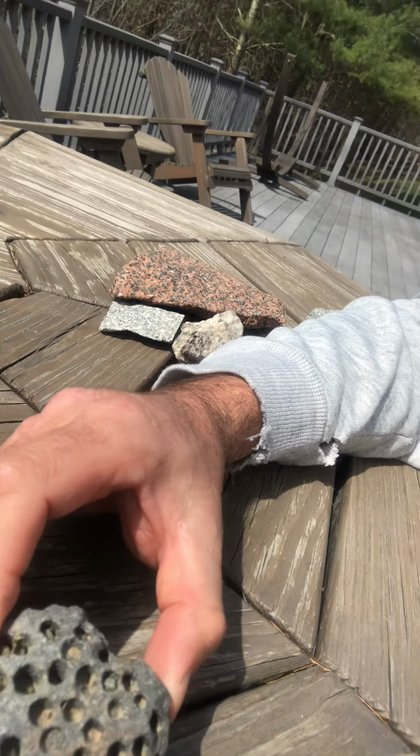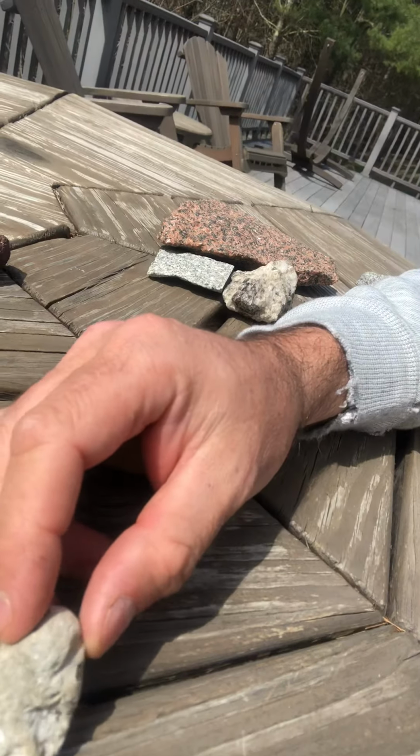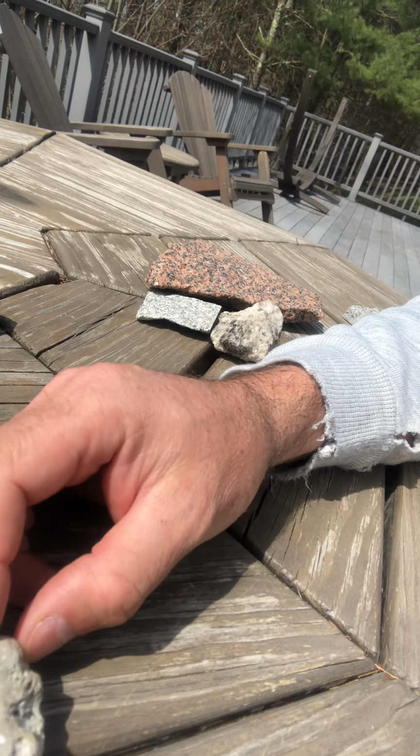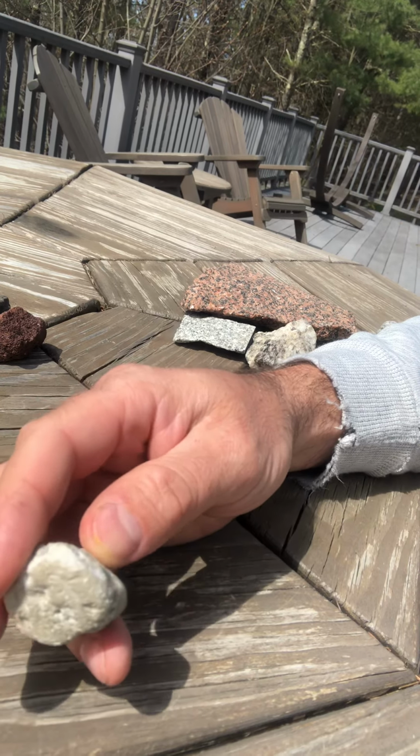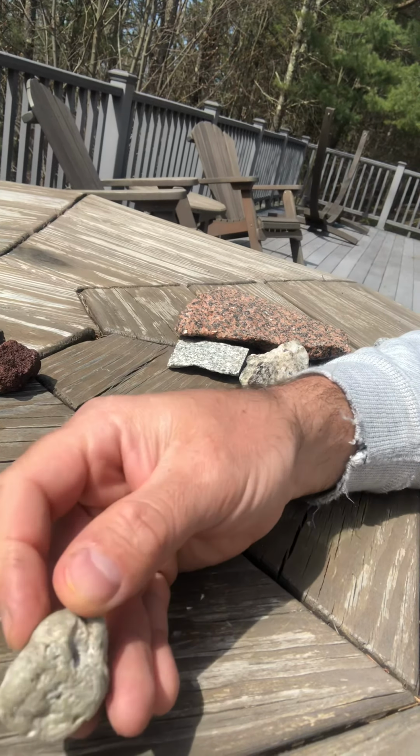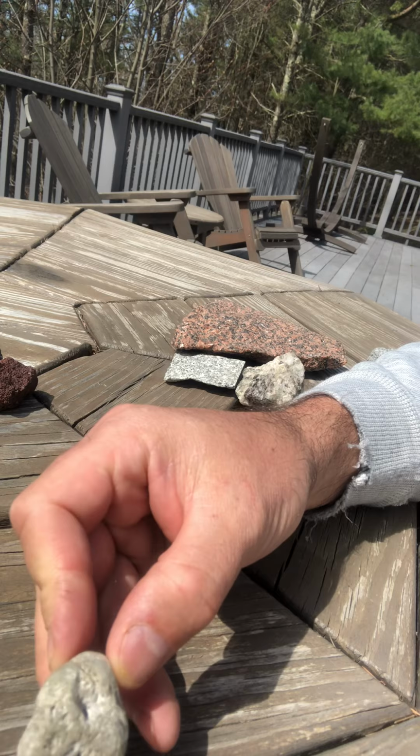Also vesicular basalt. And then another vesicular rock that I have is known as pumice. Now pumice is pretty unique because pumice actually floats in water. The density is less than 1. Vesicular, you can see the holes in that rock, cooled very, very fast.